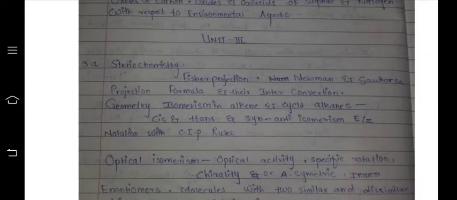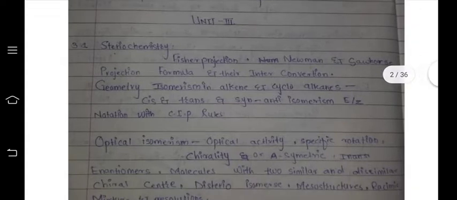So in stereochemistry we have the view to see the molecules. In general we are writing on the tables in 2D views, but actually stereochemistry gives us the 3D and 4D views. 3D views, how molecules look like.